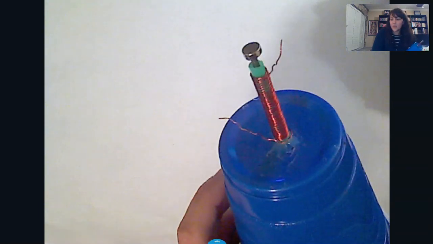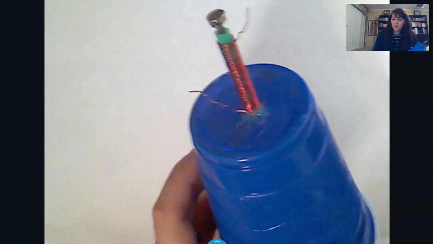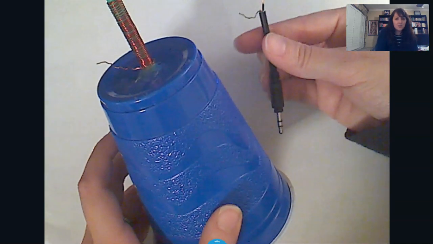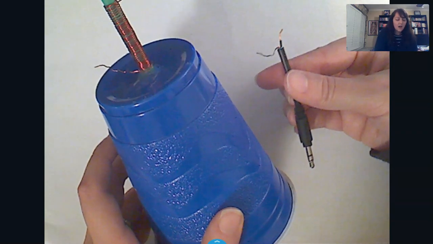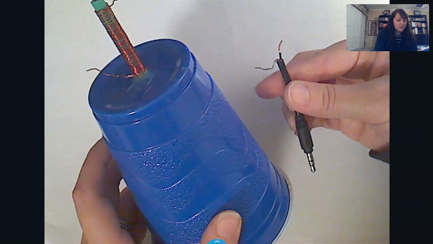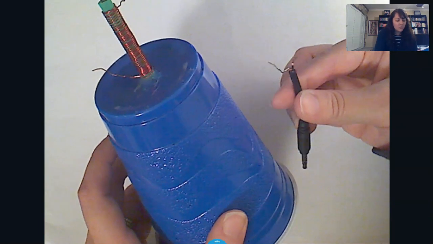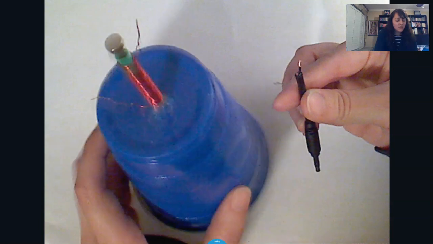Interesting. So that was sort of a dead end for a little bit until we discovered that in the materials we had recovered for Seal 5, there were also a bunch of these, which is an auxiliary cord that has the wires made available, stripped a little bit.